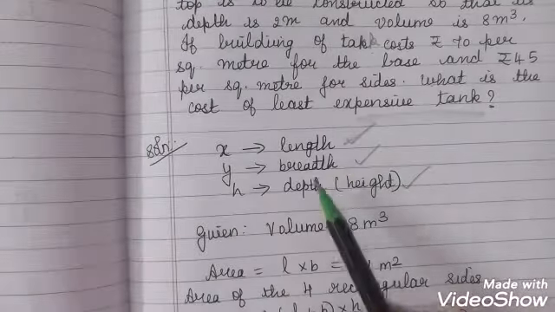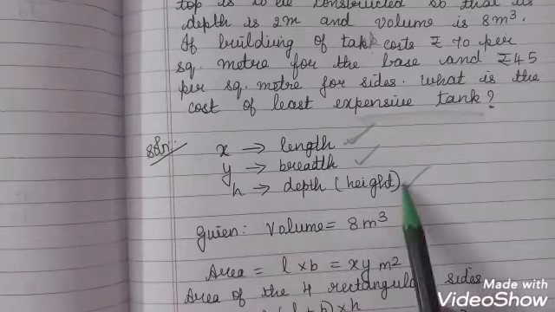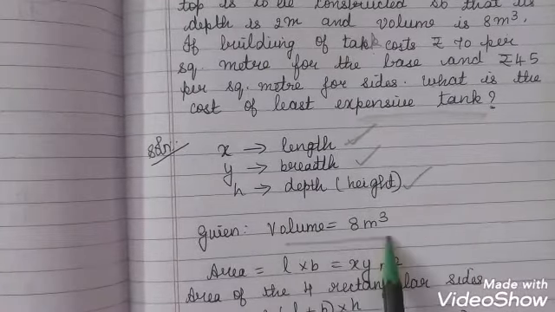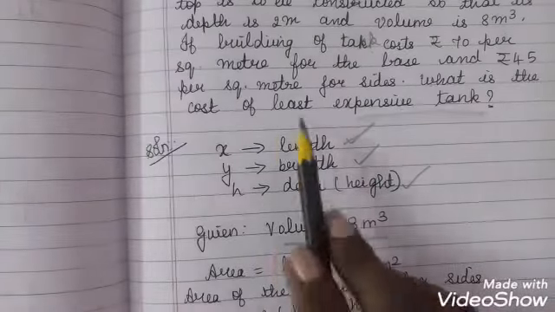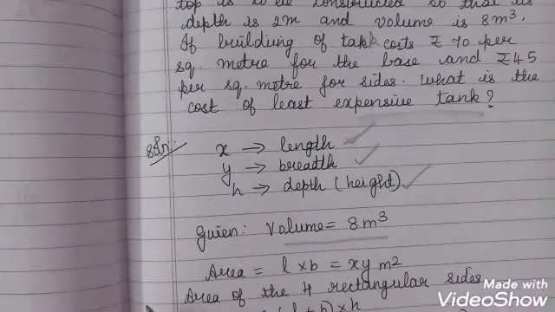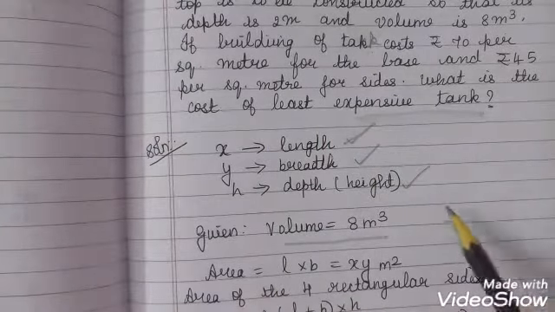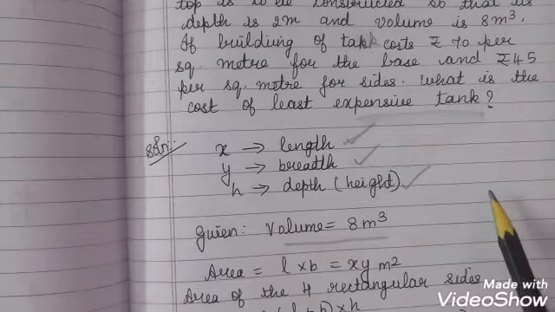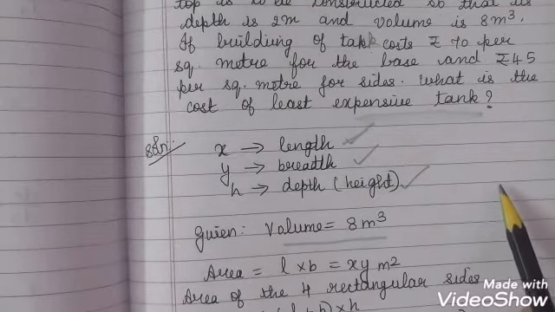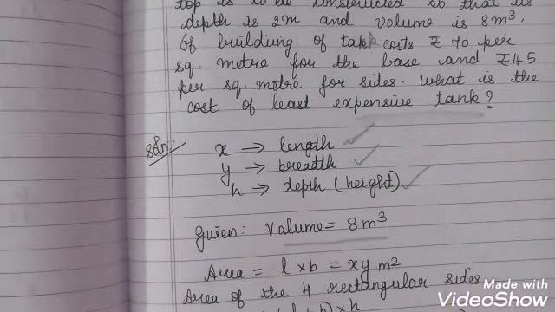So here you just take x as the length, y as the breadth, h as the depth. And what else is given? Volume is given. I'll have to find out the cost of the least expensive tank here. So to find out the cost of the least expensive tank, I need to find out the area. Only then I can find out the cost of the least expensive tank.